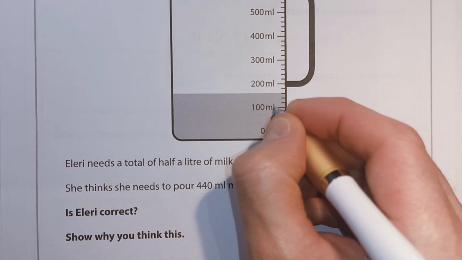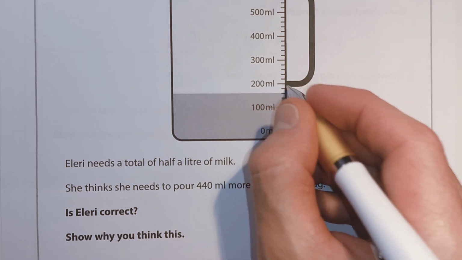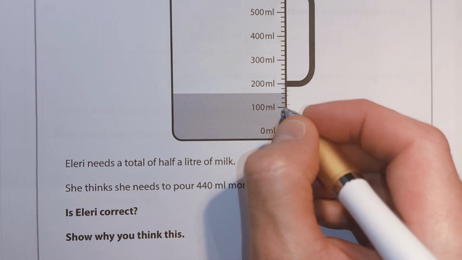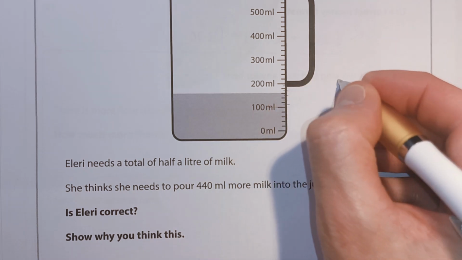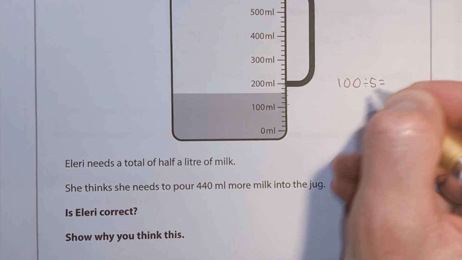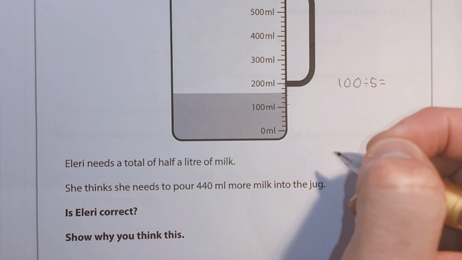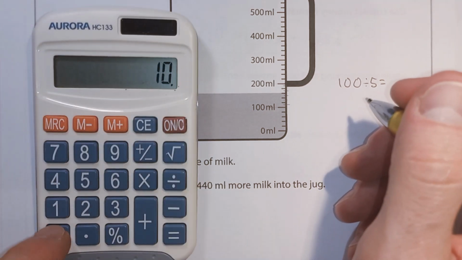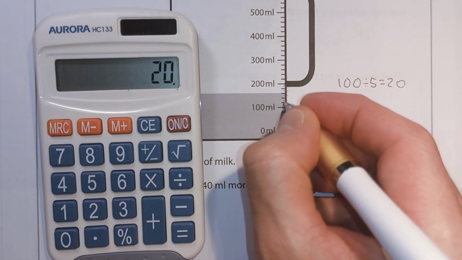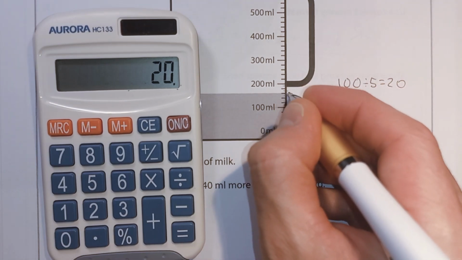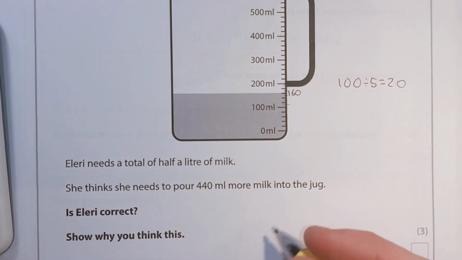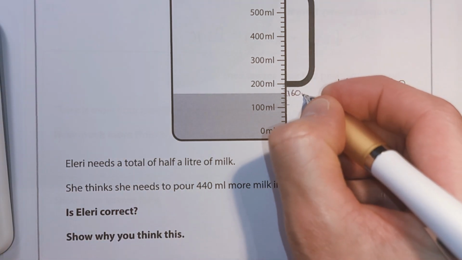Well, we've got 100 millilitres here, 200 millilitres here. We've got 1, 2, 3, 4, 5 sections. And we know that the difference is 100. So like we did before with the graph, we're going to do 100 divided by 5 to tell us what each of these little divisions is worth. So 100 divided by 5 is 20. So we'd have 120, 140. This one is 160. Right, so that's 160 millilitres.